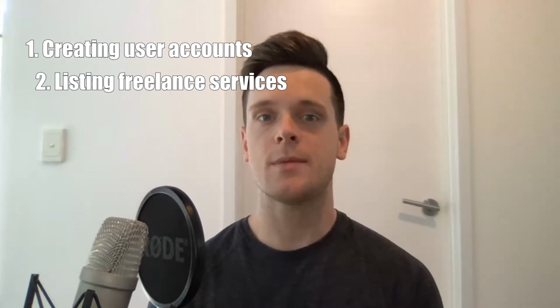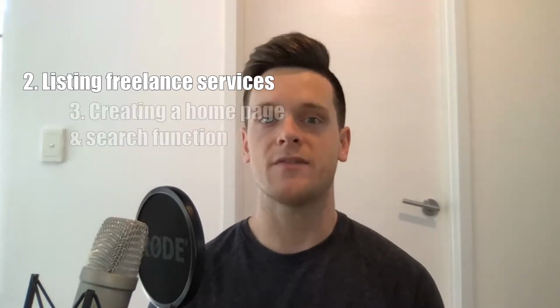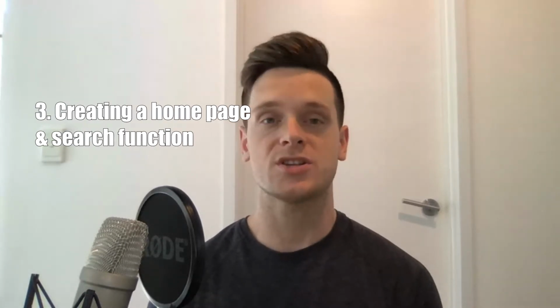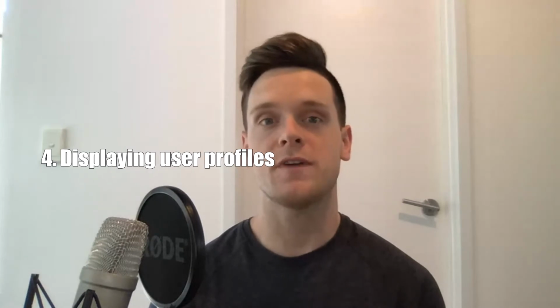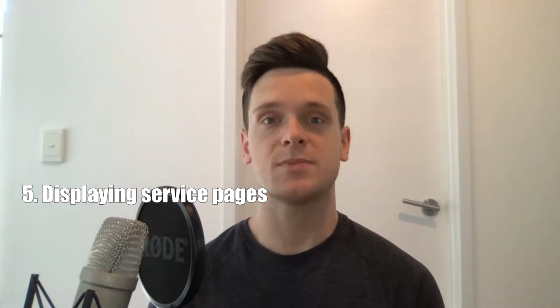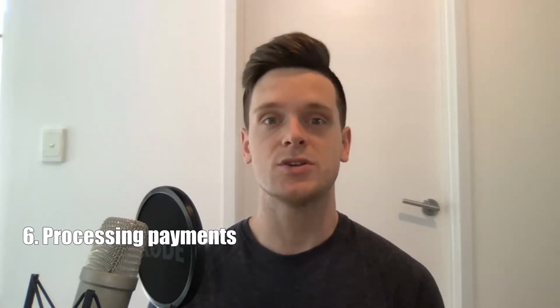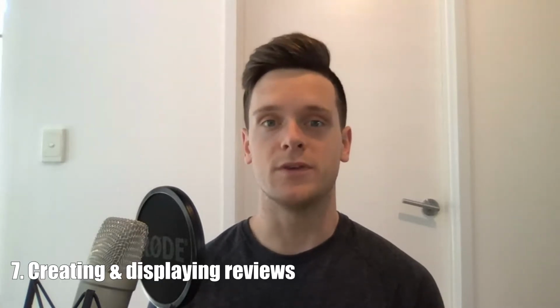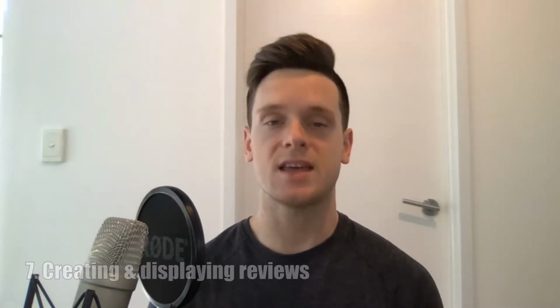This will include features like creating user accounts, being able to list your own services on the platform, creating a homepage and a search bar where users can search for these services, displaying a profile for each creator across the platform, designing a product page to display the full information of a service, a feature to process payments once a user decides to purchase the service, and finally, an option to leave a review after a user's actually experienced that service. So grab your Bubble editor and let's dive right into it.